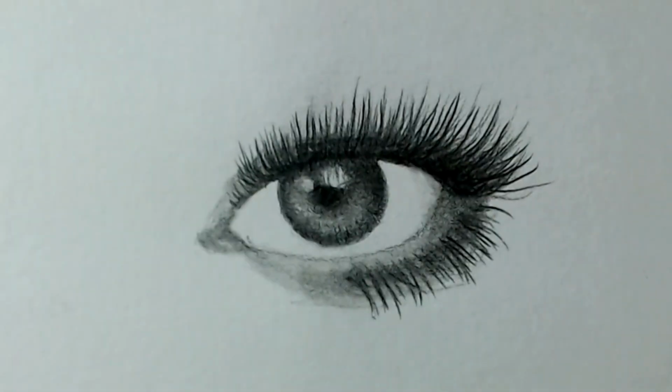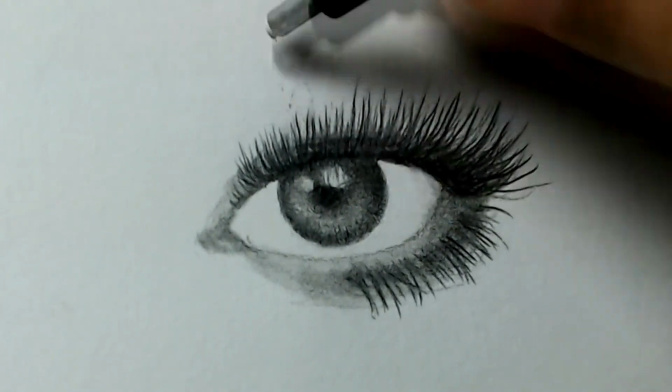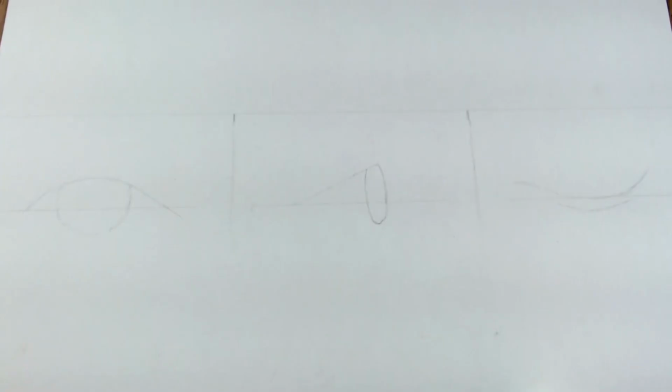Done. Nice. And now it's time to do what I said to you earlier. Remember, I was going to show you how to draw the eyelash from the front, side, and closed? Well, now we're going to go through each of those steps. Now it's time to draw the eyelash from 3 different positions. So if you haven't already, now is the time to draw and practice.